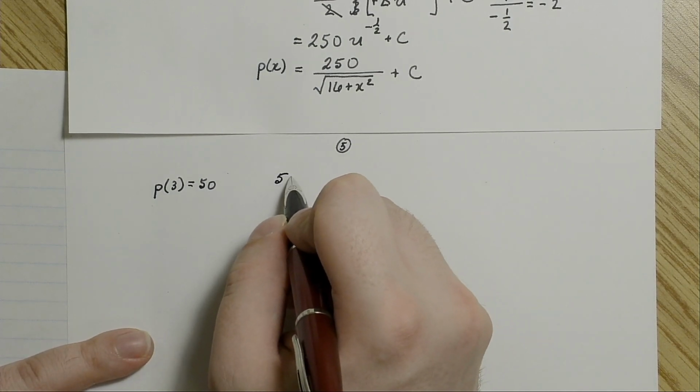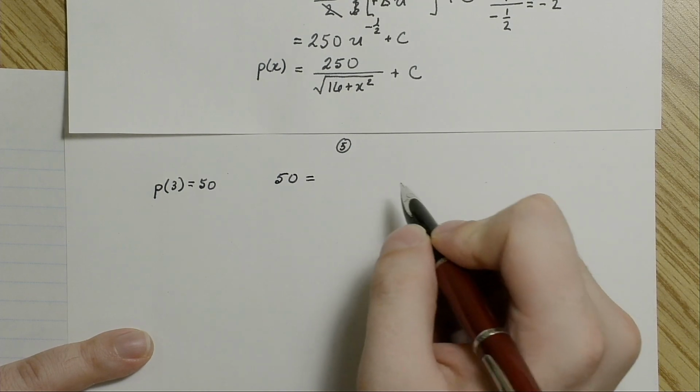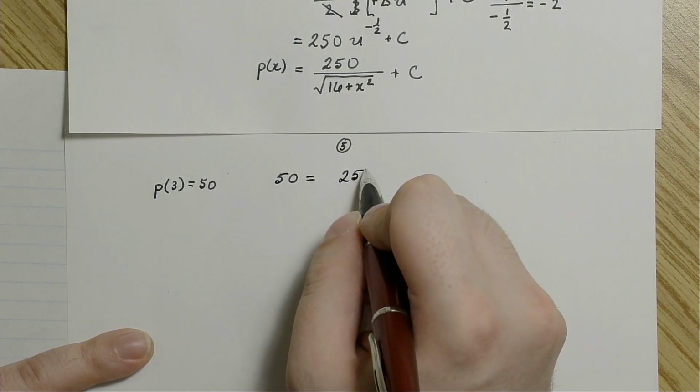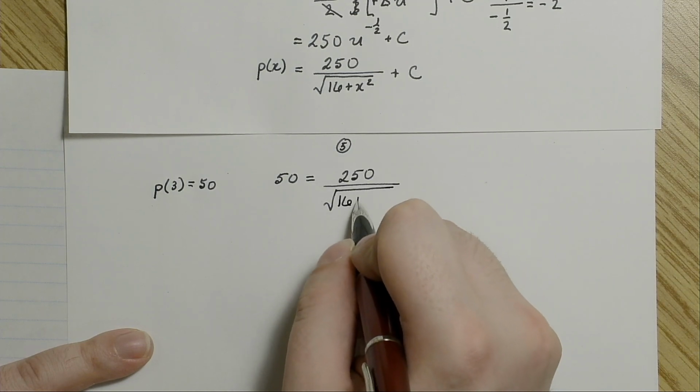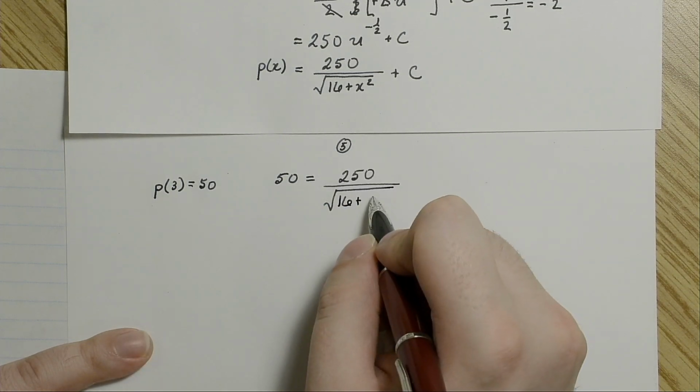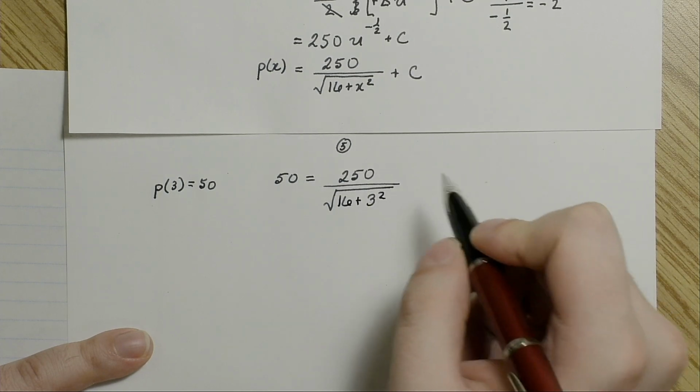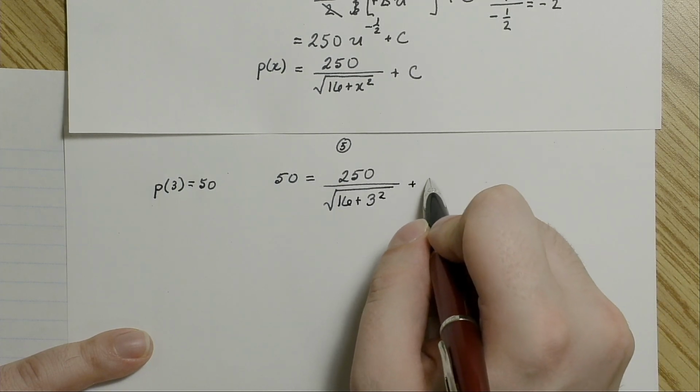So p is equal to 50, 250 over the square root of 16 plus, and then the x in this case is the 3, so 3 squared, plus c.